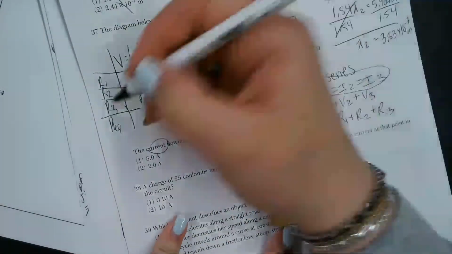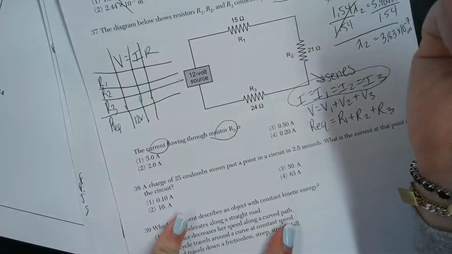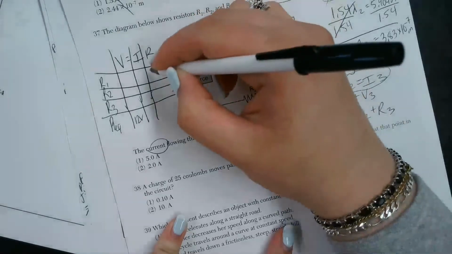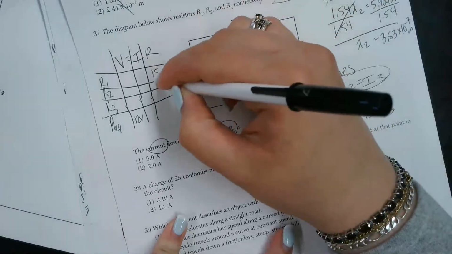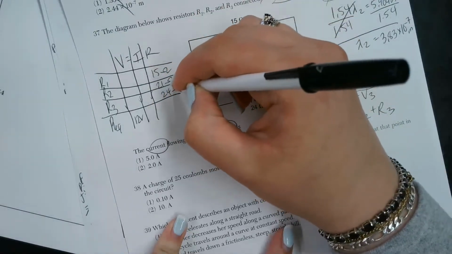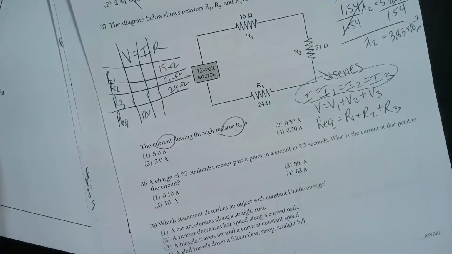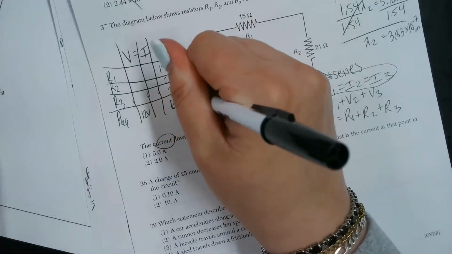All right, so what do I know right now? I have 12 volts. I have R1 is 15 ohms. I have 21 ohms and I have 24 ohms. So 15 plus 21 plus 24 is 60 ohms.